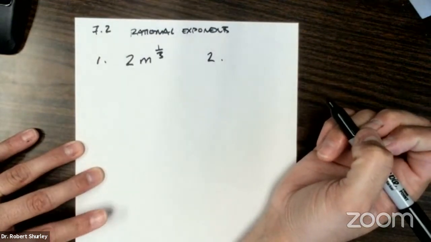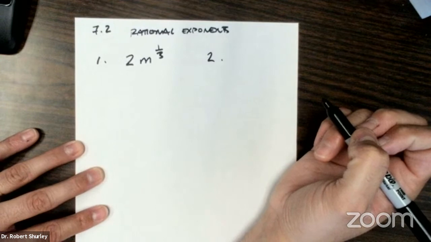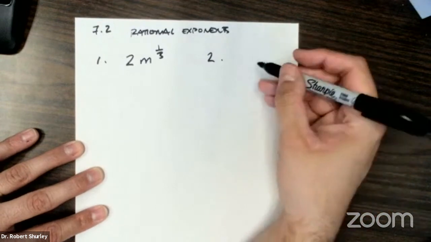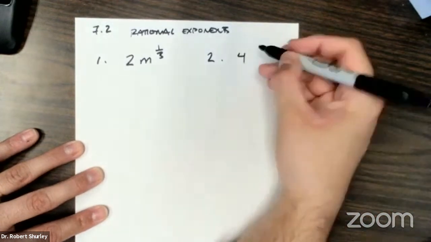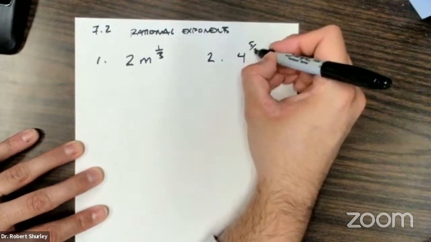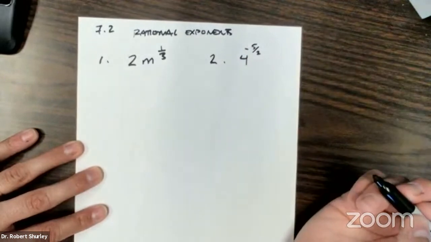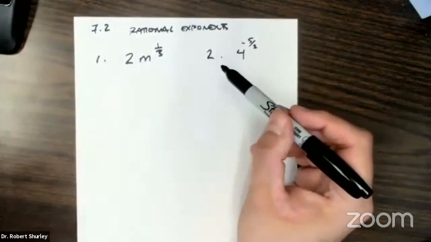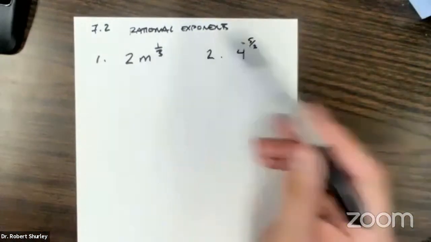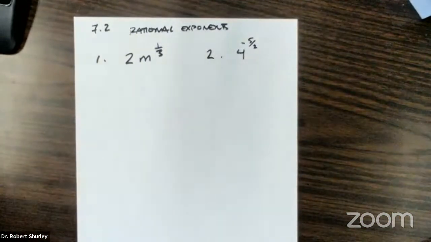Let's do another one. Let's say we had, this is like number 18, 4 to the 5/2. Actually, I'm going to be even trickier, and I'm going to say 4 to the negative 5/2. So let's do these. It's okay if you want to kind of work ahead a little bit and try to do them.